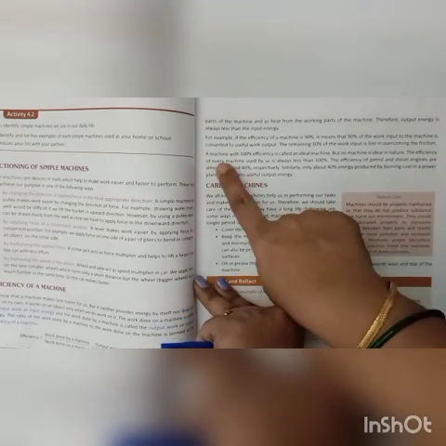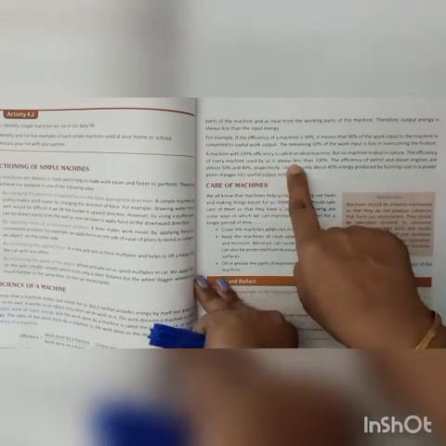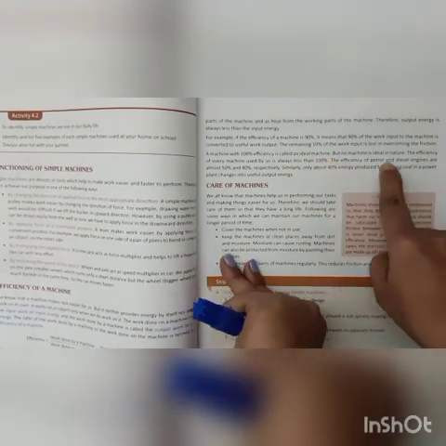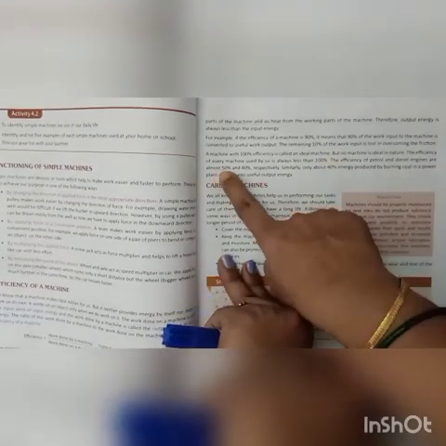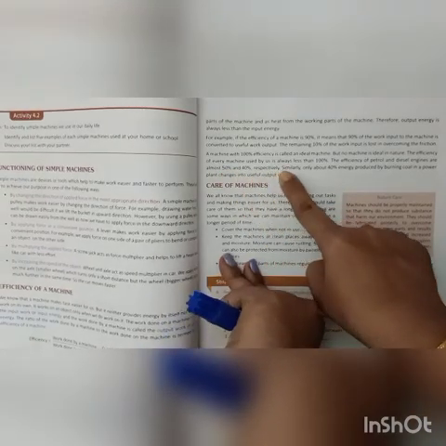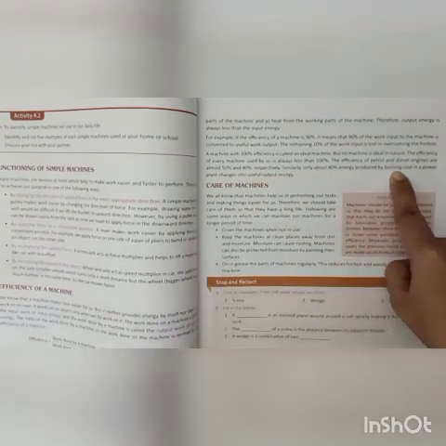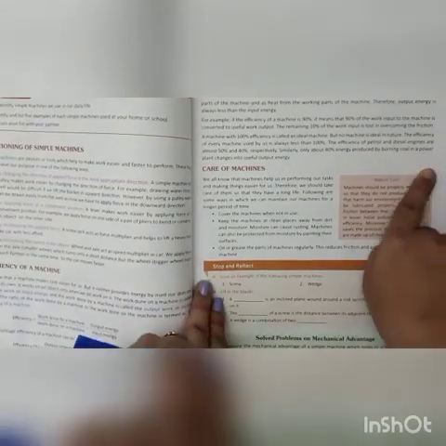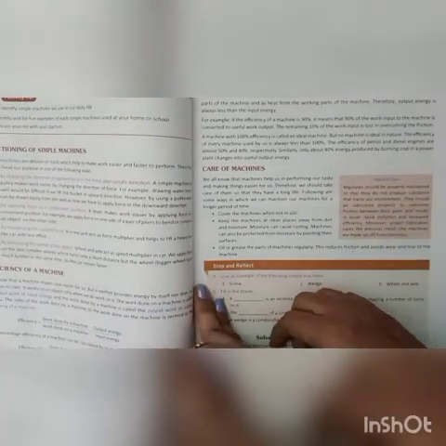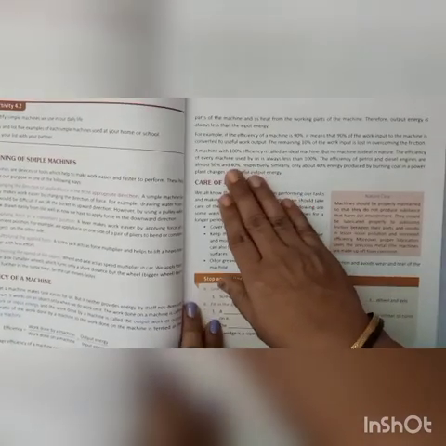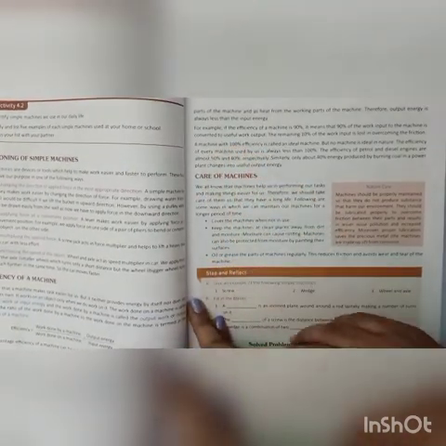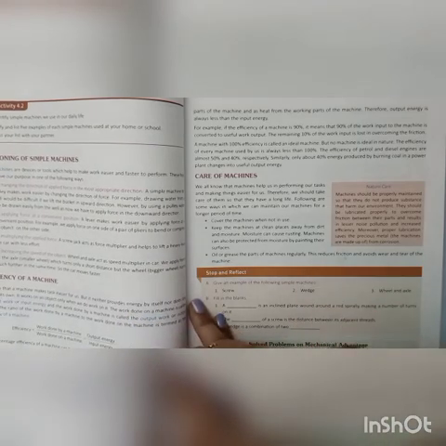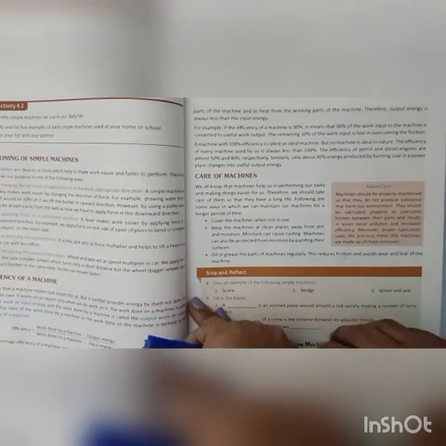The efficiency of every machine used by us is always less than 100%. So the efficiency of petrol and diesel engine are almost 50 and 40%. Similarly, only about 40% energy is produced by burning coal in a power plant. Okay, so we don't have efficiency of 100%. So if we have 90%, that will also do.